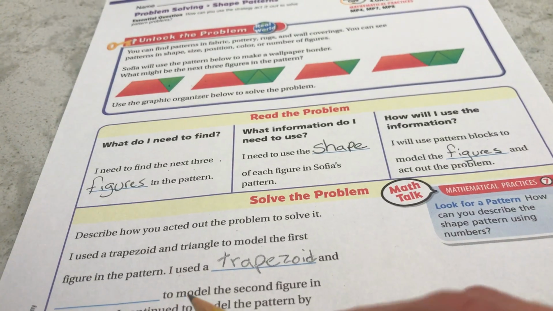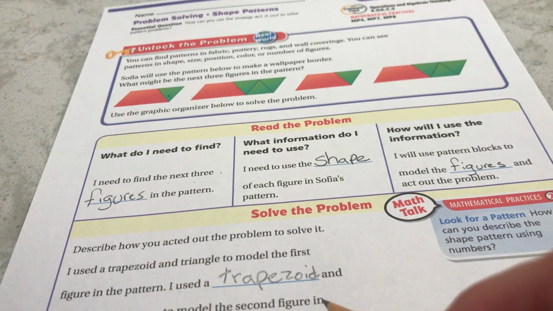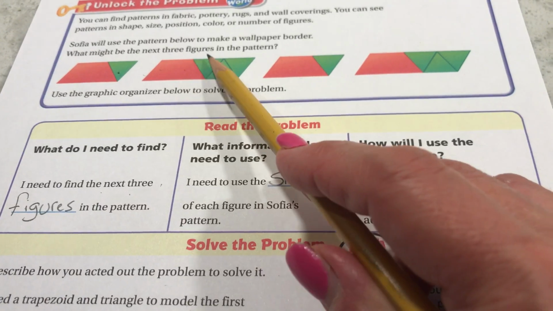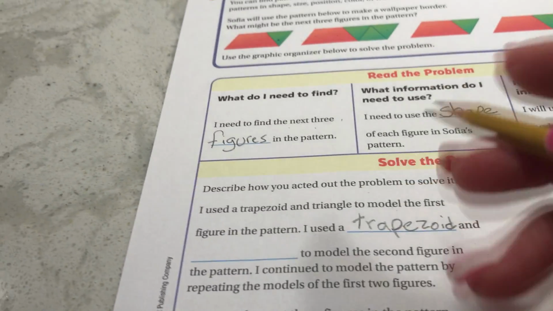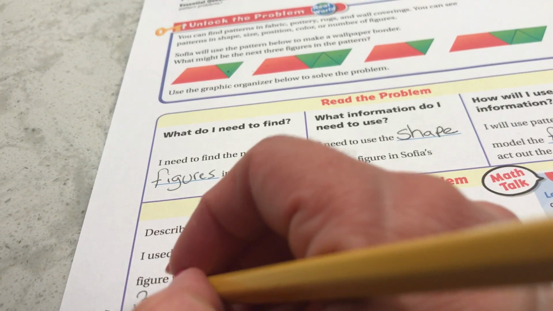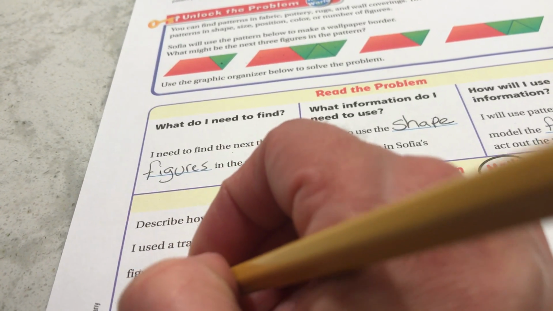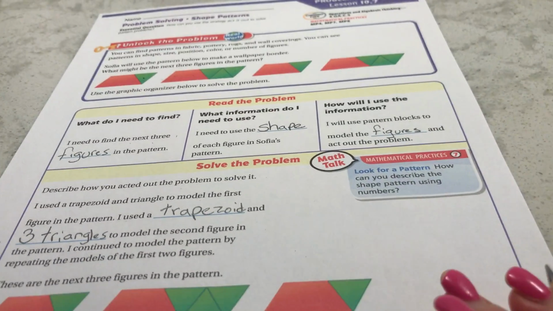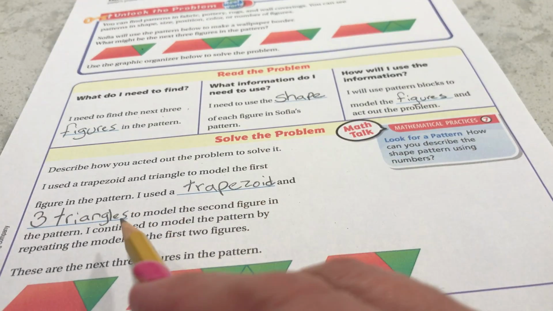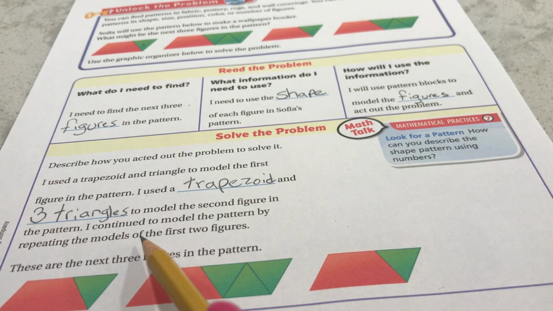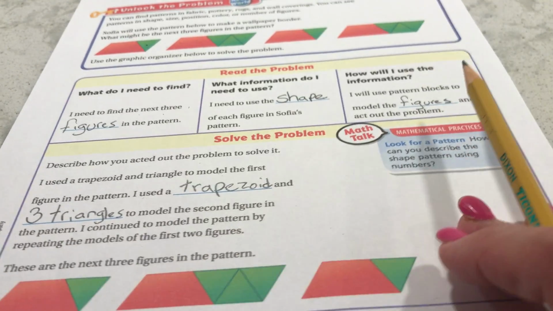Blank, blank, to model the second figure. Well, if I go up to the second figure, I see that's one trapezoid and 1, 2, 3 triangles. So that's what I'm going to write, and 3 triangles. I continued to model the pattern by repeating the models of the first 2 figures.